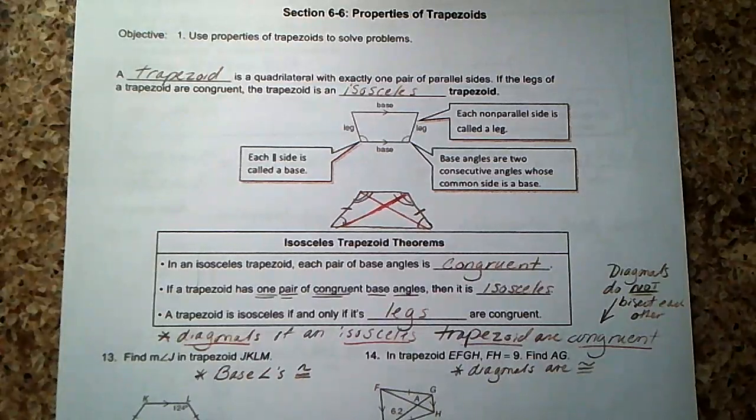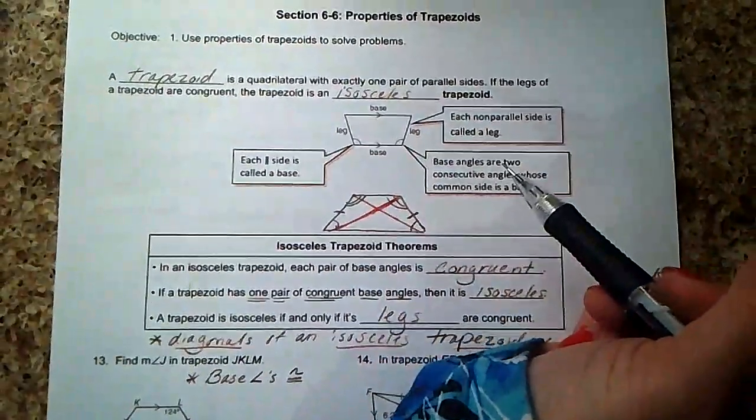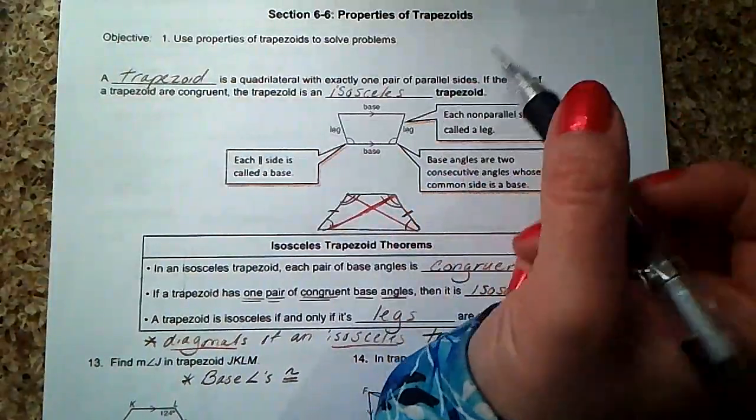Hi guys, today's lesson is going to be on trapezoids. We're going to take a look at all the properties that trapezoids have. Okay, so let's talk about the definition of a trapezoid.